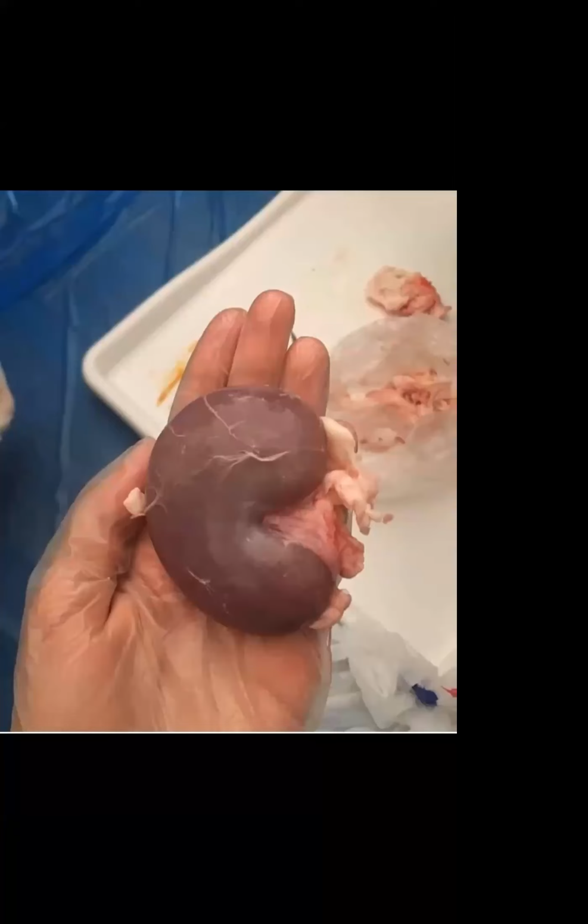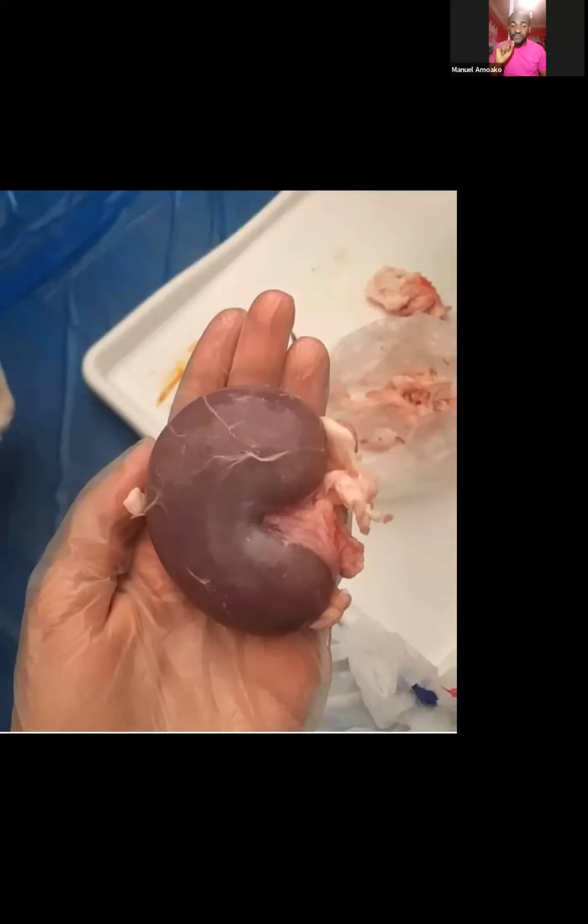Please, can everyone see what I've projected, please? Yes. Okay, everyone can see what I've projected.